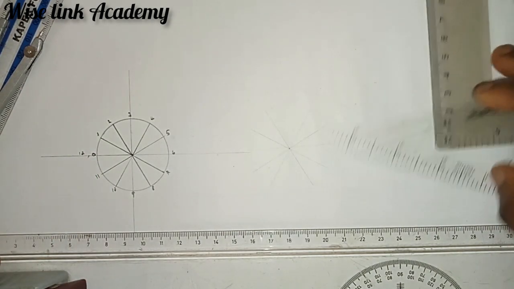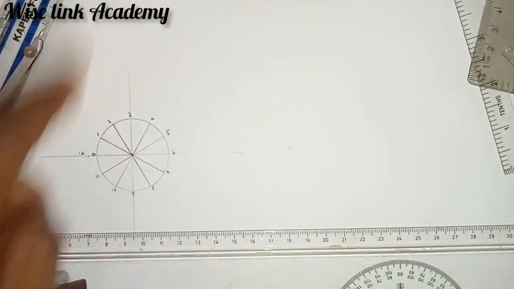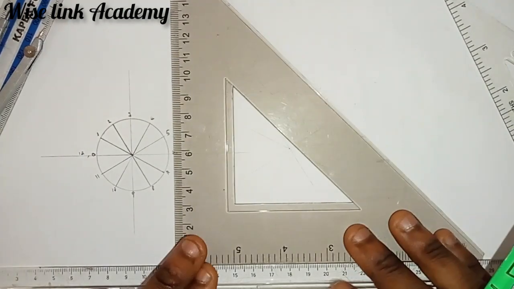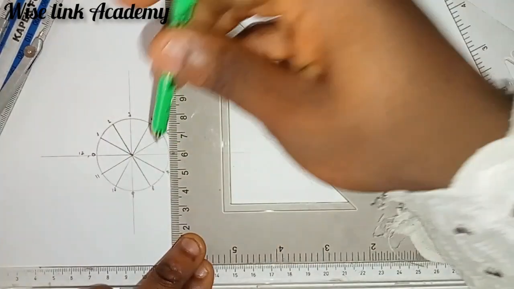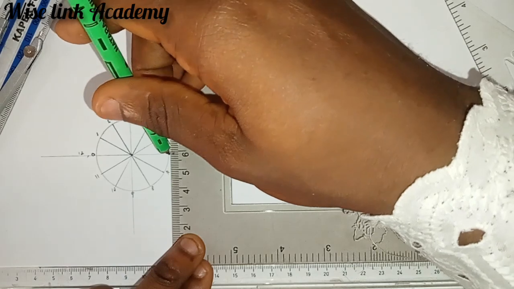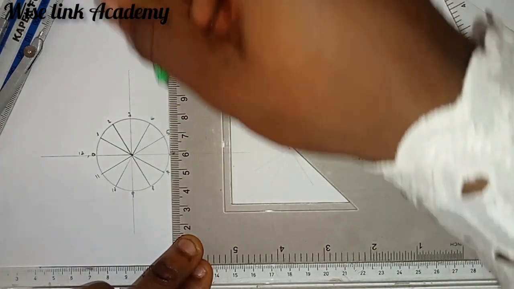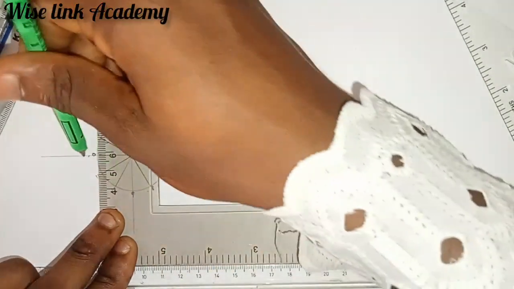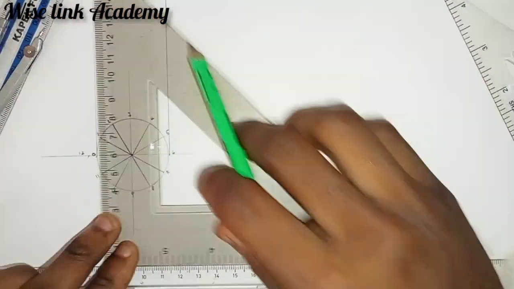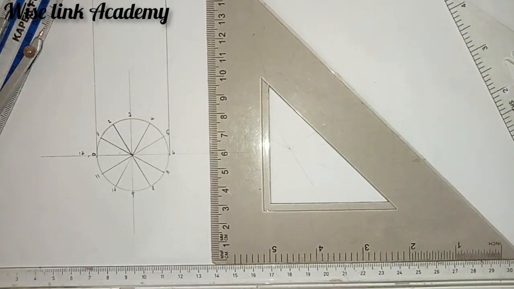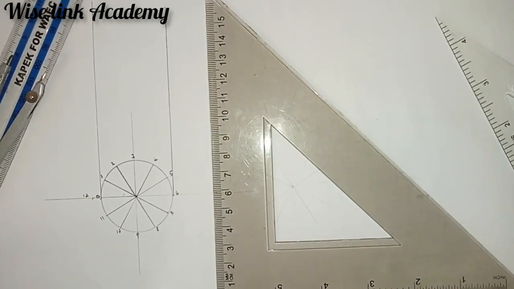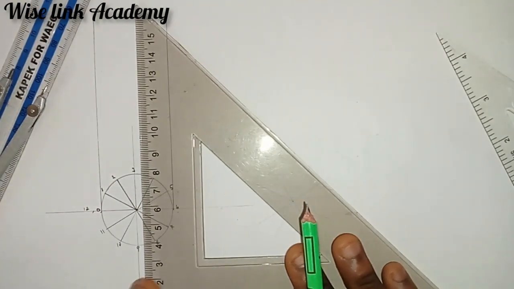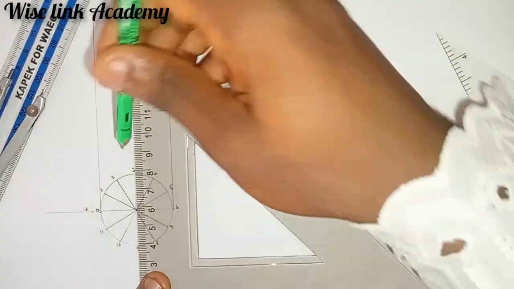So the next thing to do now is to take a set square and project the edge of the circle upward and the center point upward. What I mean is this. You take it from this point here, so that the line will be tangential to the edge of the circle. Take it upward, as you can see what I'm doing. From that point, you come to the other side here, draw the line upward. Can you see? Let me show what I'm doing. As you can see, the center point too, you draw the line upward. You'll be having this.